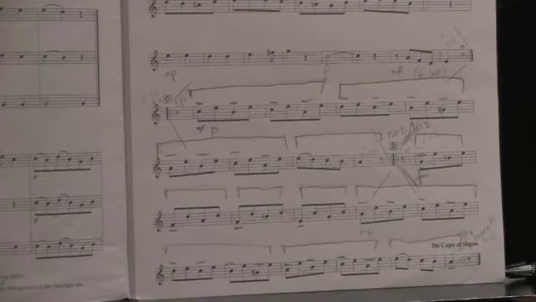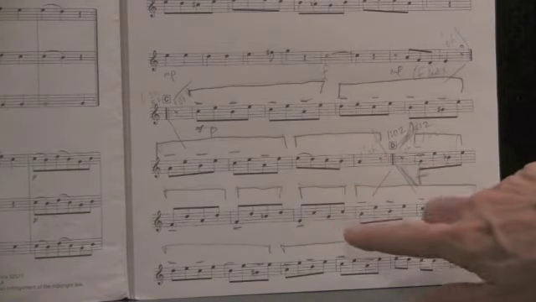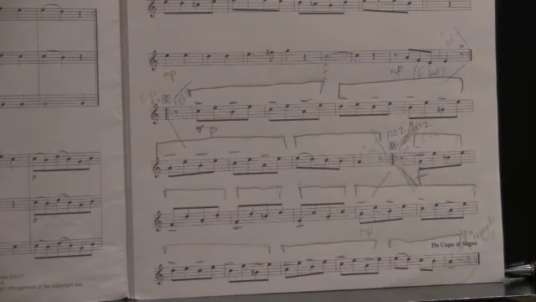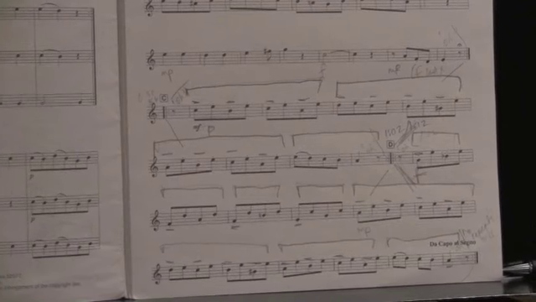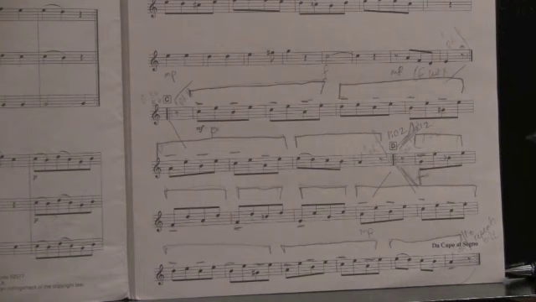The problem with this is that there are a lot of jumps. It's very fast, and especially right in here, it's a little difficult. So what we're going to do first of all is notice that if we practice this playing slowly, we can isolate the problem.